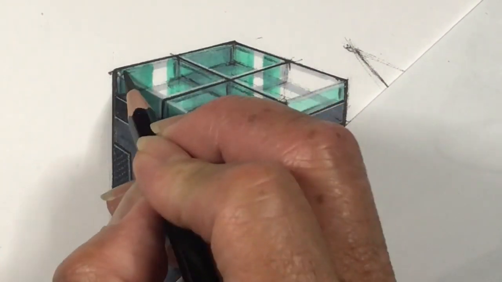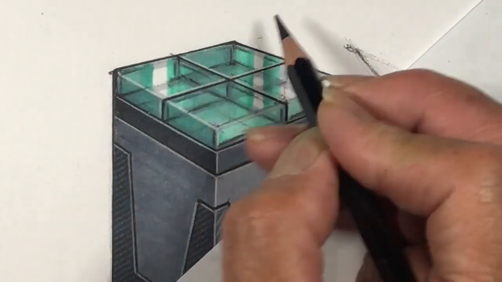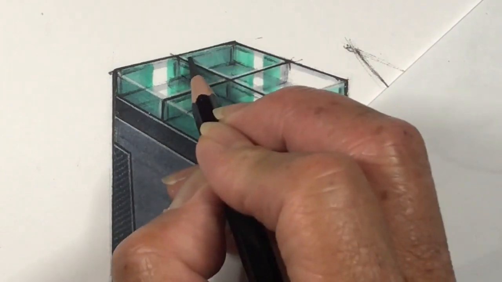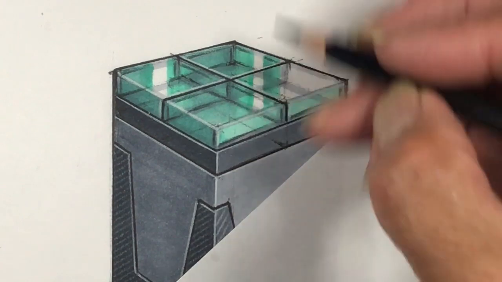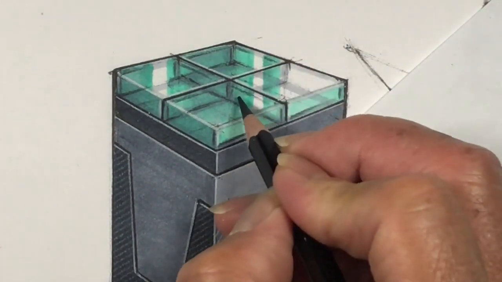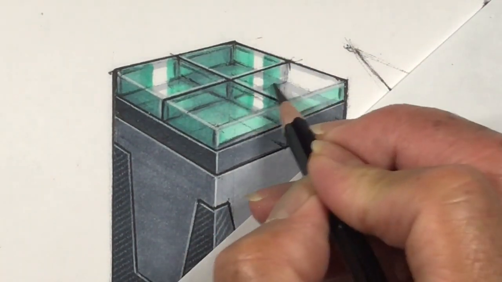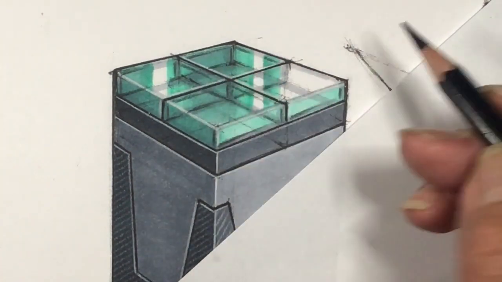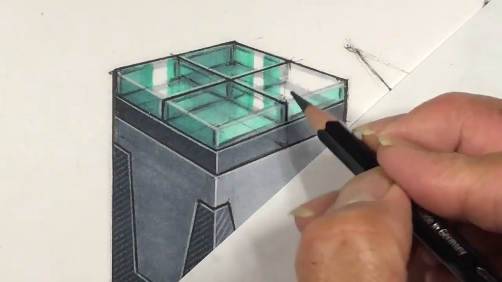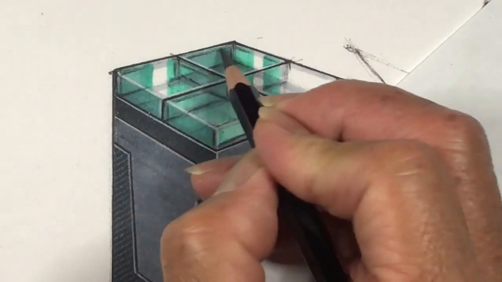Okay, and when you look at glass, let's say the rim of a glass, and depending how you position it towards light, you'll actually see these sort of things. Okay, again through here, I'm not going to put too much dark pencil work there because that's a highlight where it's white.